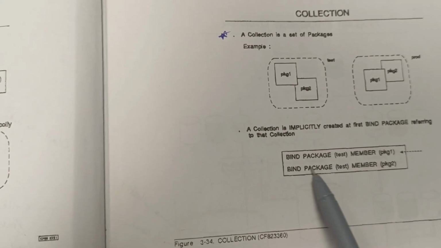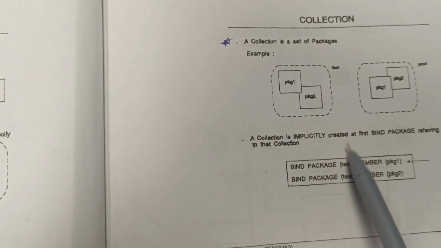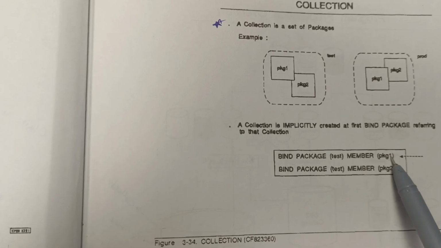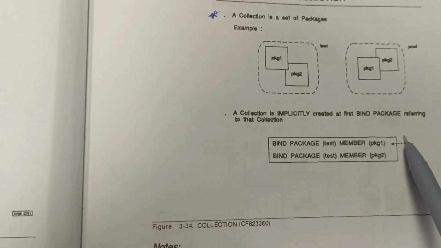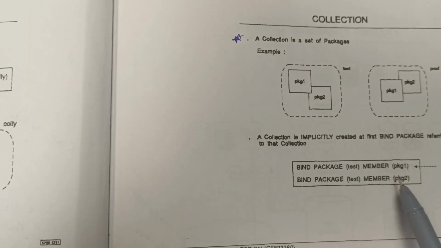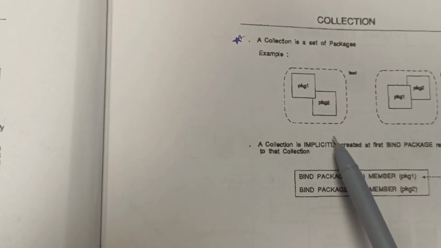Here are two syntaxes where I am doing a bind for different programs. Bind package for the test environment, with member name package 1, nothing but the DBRM name. And similarly for the test environment I am doing another member, package 2, for the same environment.